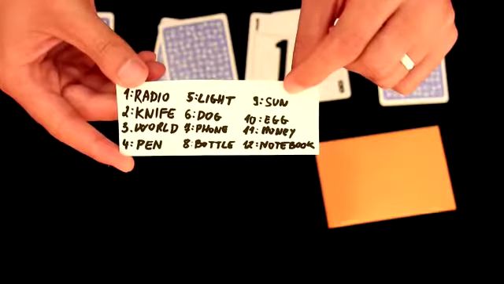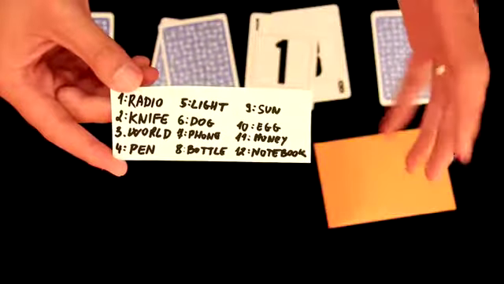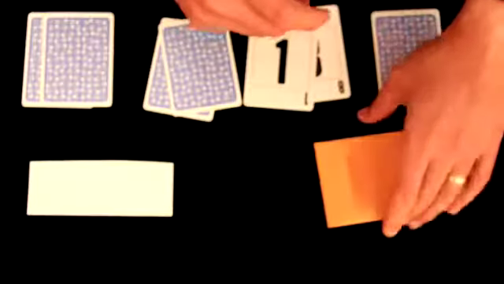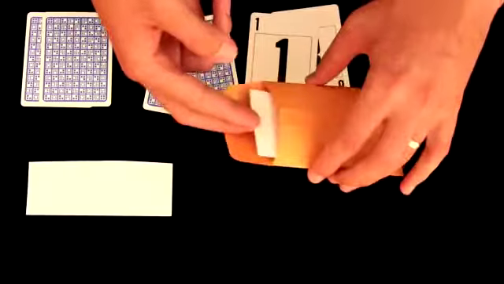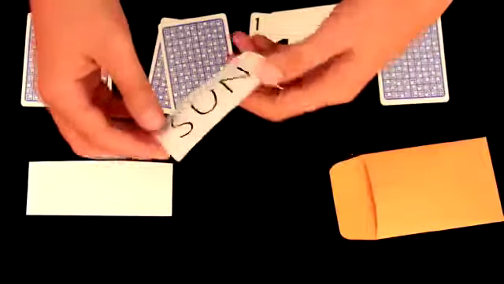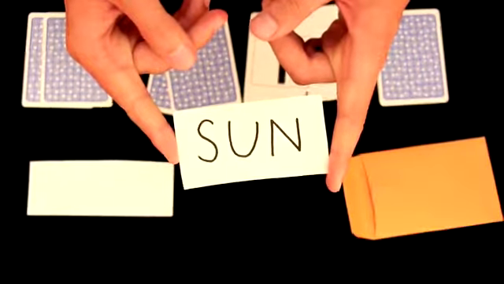We of course pretend that we don't know that he has number 9 and that his selection is sun, but we have a prediction on our table, and we will now reveal that our predicted word is sun, and this is the word he selected.